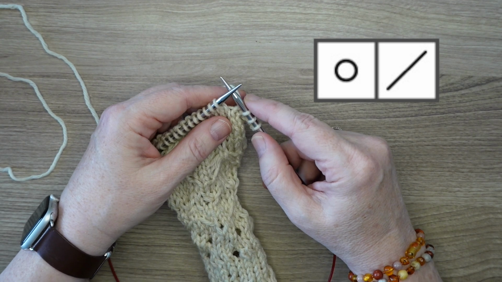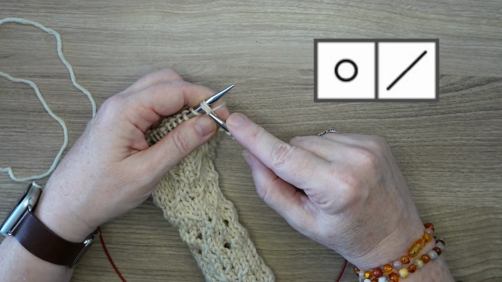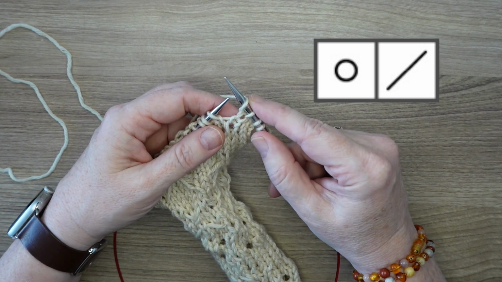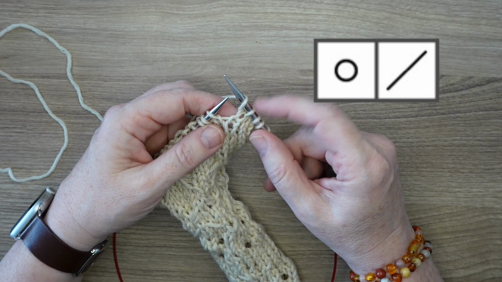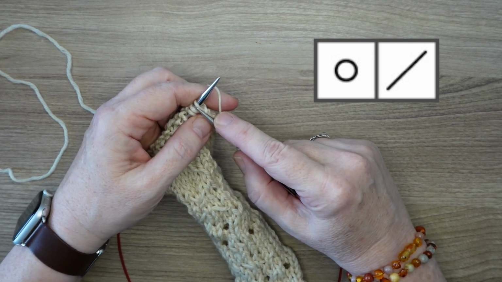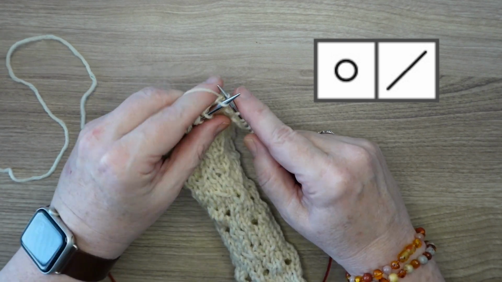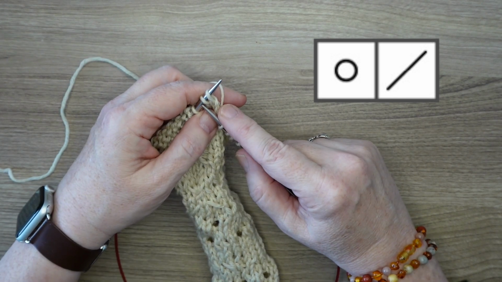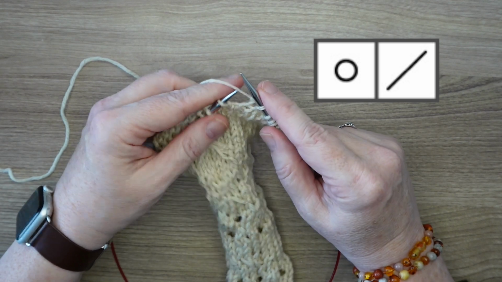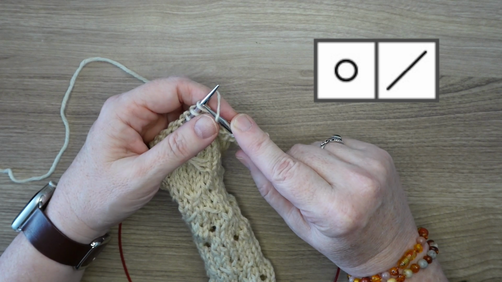The stitch combination knit 2 together yarn over. You are going to treat the next 2 stitches as if they were one and knit them together, and then you are going to scoop up your working yarn. So you decreased 1 stitch by knitting 2 together, and you increased 1 stitch again by your yarn over, so you still have the same amount of stitches. One more time, you are going to knit 2 together by treating the next 2 stitches as one, and then you scoop up your working yarn to make up for the decrease you just did.